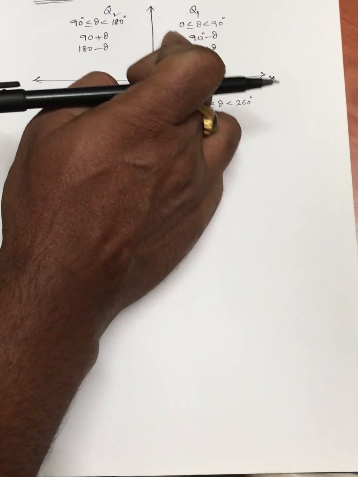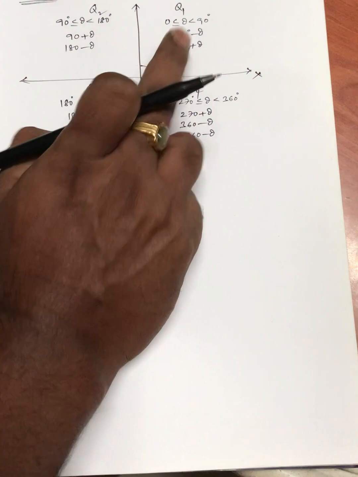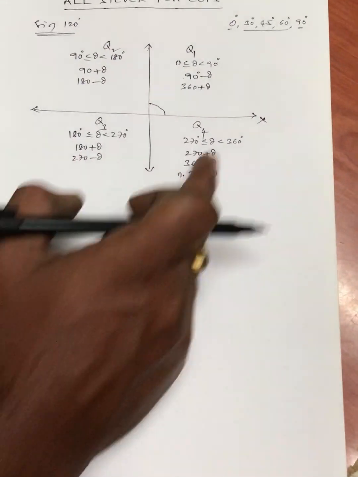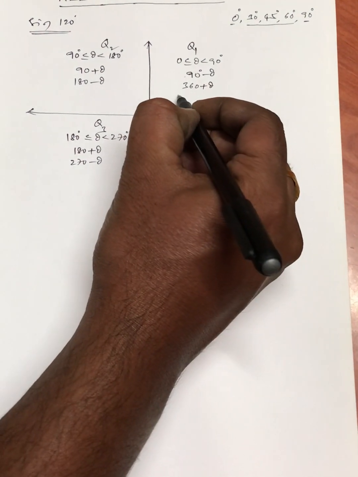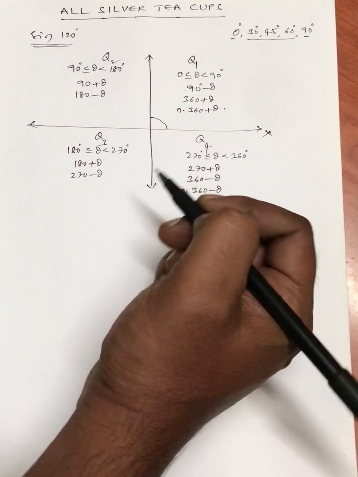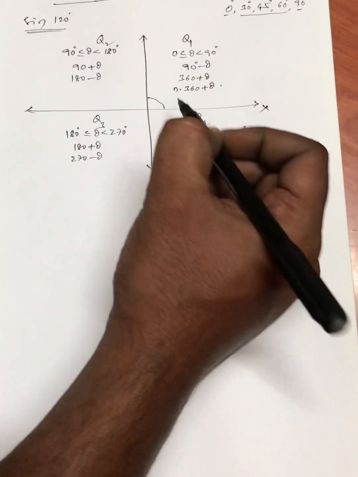After the second rotation, it will be 2 into 360 plus theta. In this way, if we completed n rotations, the angle in the first quadrant will be n into 360 plus theta.